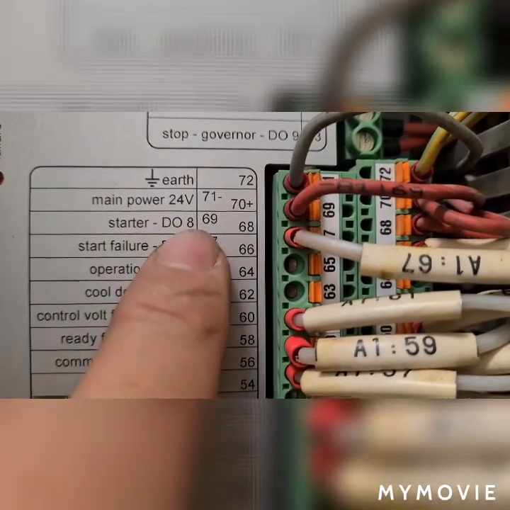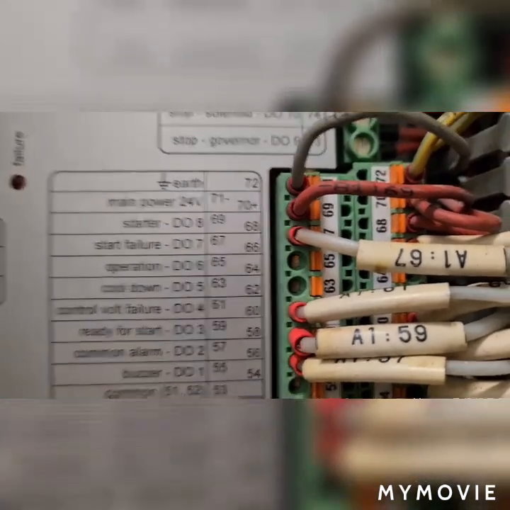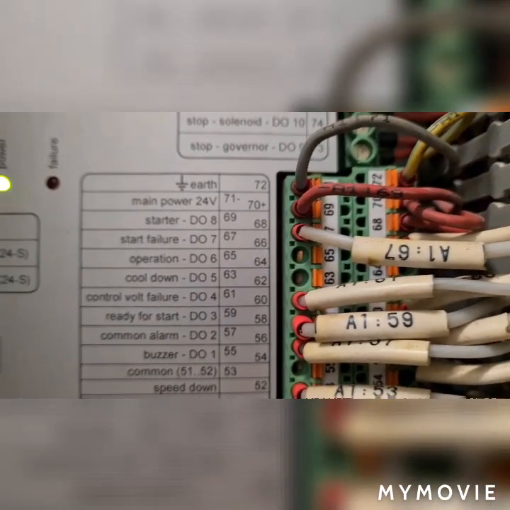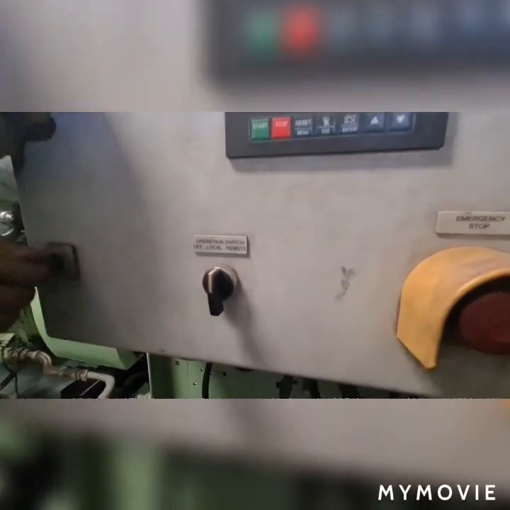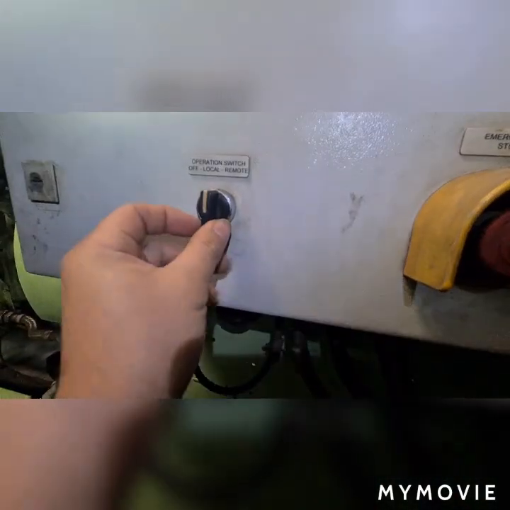As you notice here, everything looks normal, but during our generator runs, the generator trips due to overspeed.